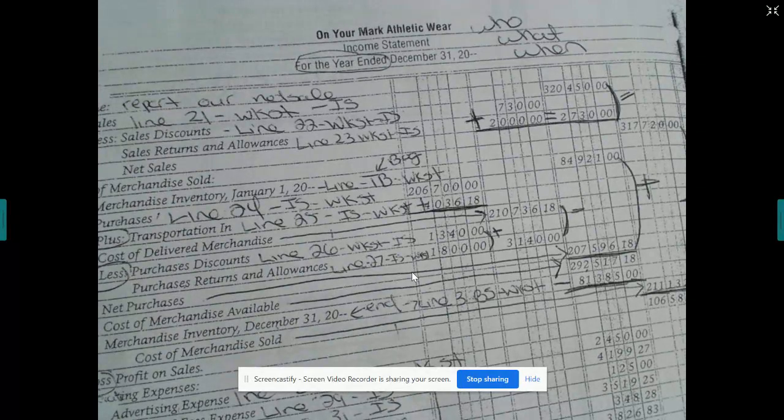So our income statement is a lot different than the other one, but the idea is still the same. We still have who, what, and when. And if it's for the year, it'll say for the year ended, for the quarter ended, for the period, depending on when you're doing it for.